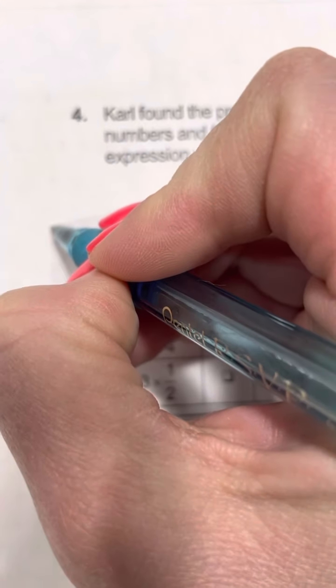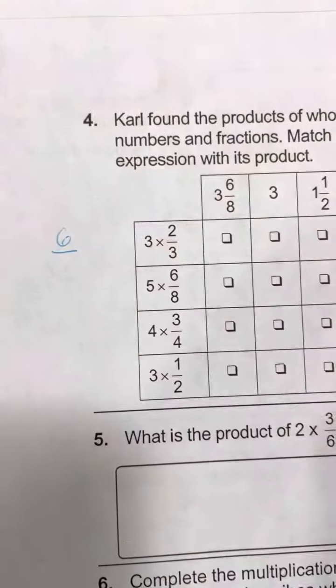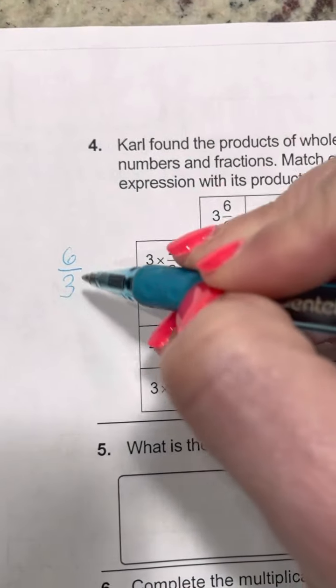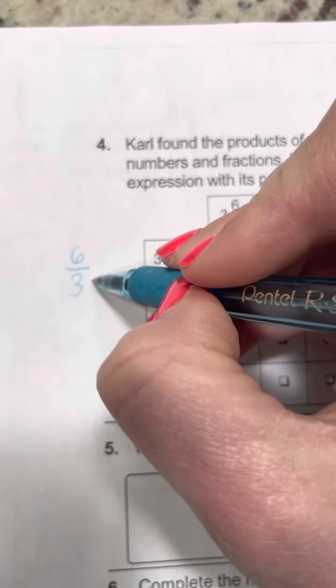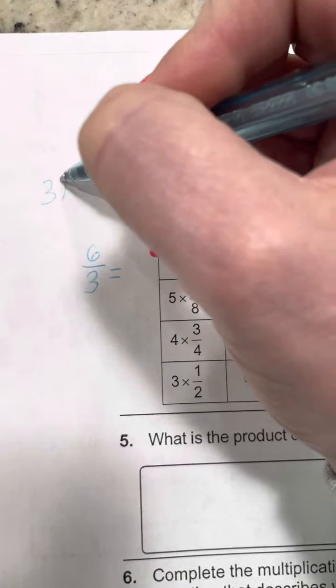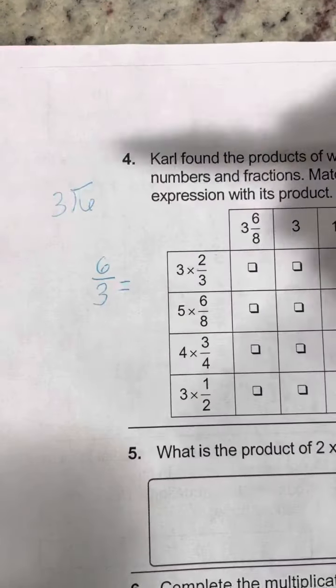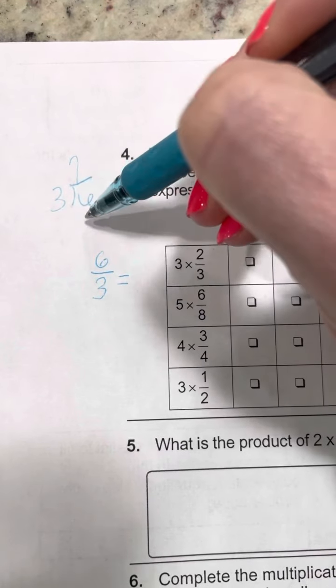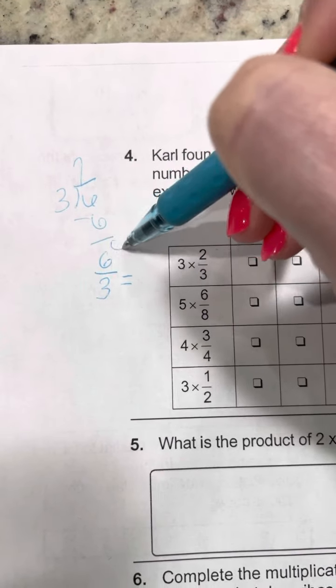3 times 2 is 6 over 3. But 6 over 3 is an improper fraction. So off to the side, I have to take 6 divided by 3. That's 2. 2 times 3 is 6. No remainder.